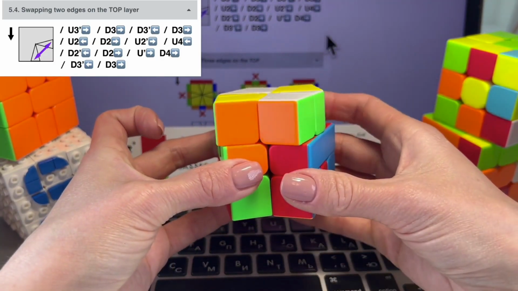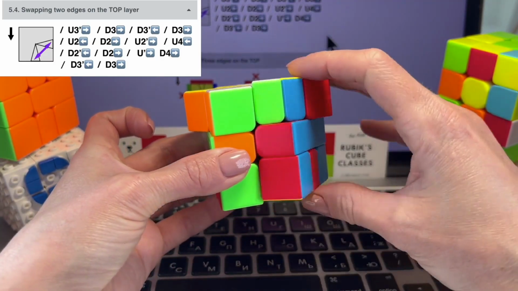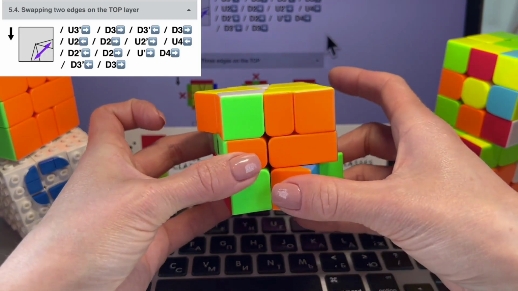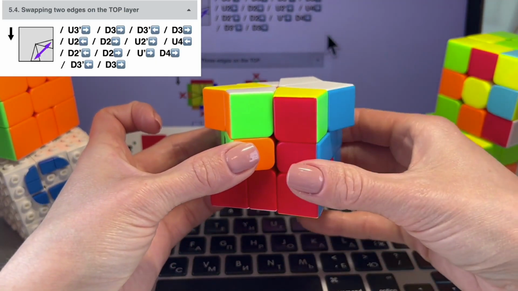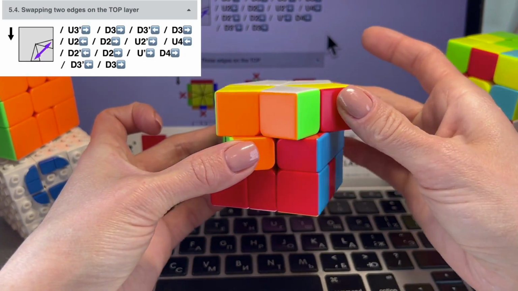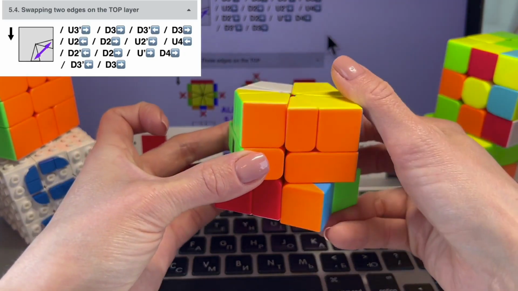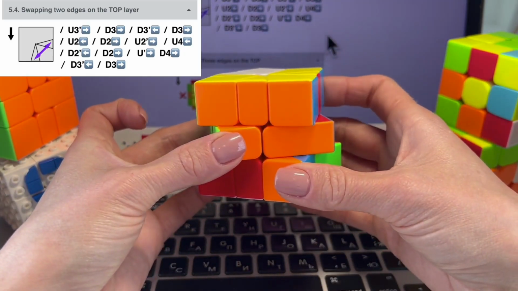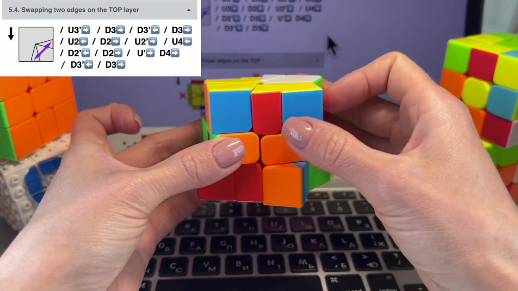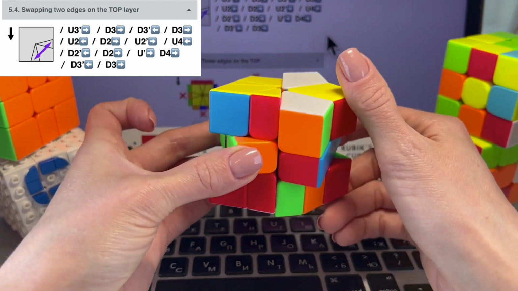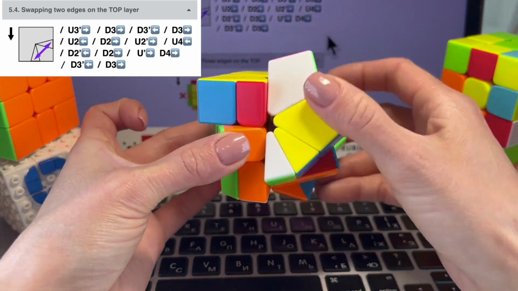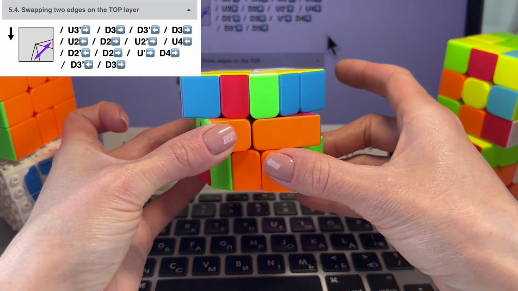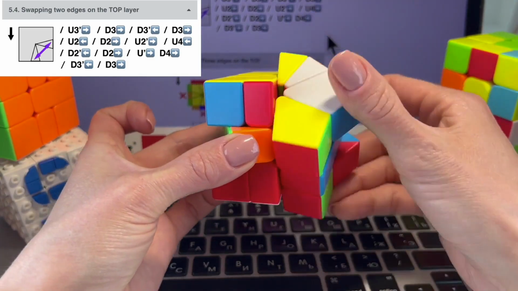Slice. U2. 1, 2. Slice. D2. 1, 2. Slice. U prime 2. 1, 2. Slice. UR4. 1, 2, 3, 4. Slice. D prime 2. 1, 2. Slice. D2. 1, 2. Slice.